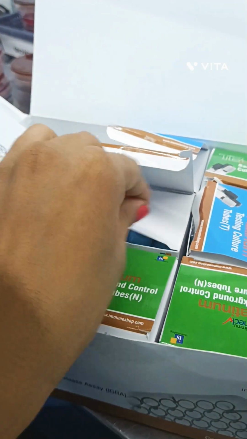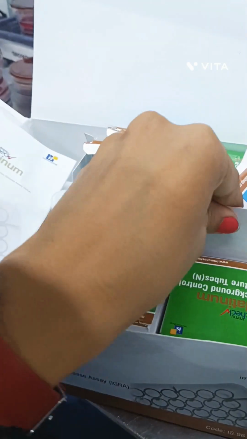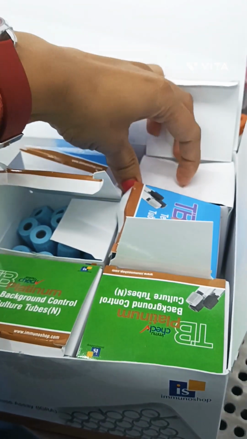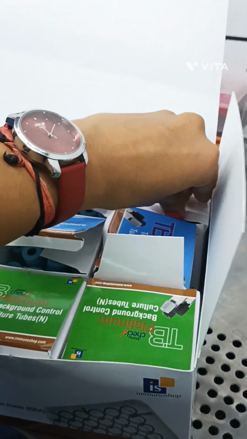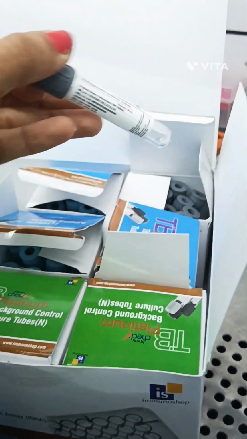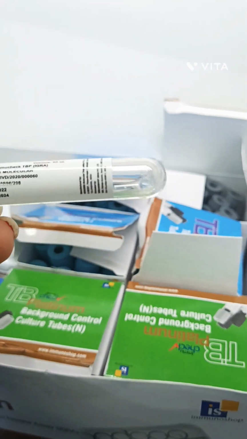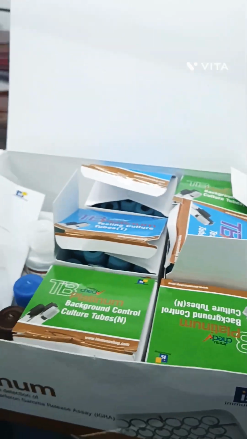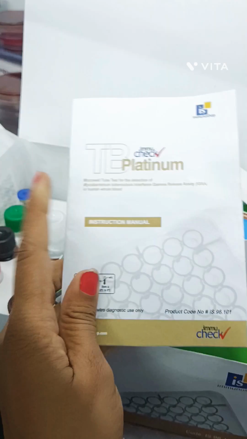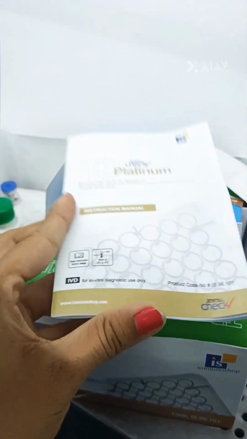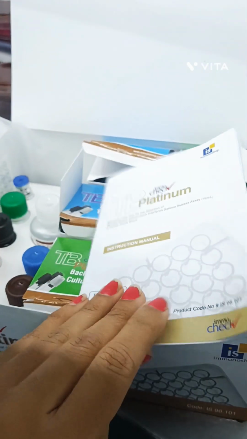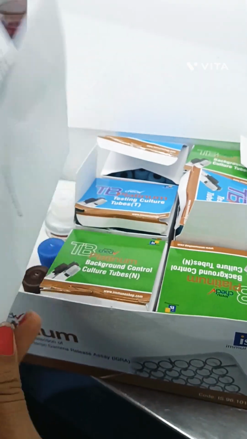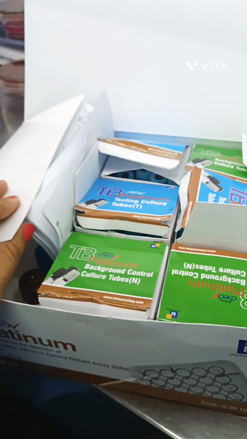The TB Platinum is based on the ELISA technique, and in that kit we have the testing culture tube, called the T tube, and the second one is the background control culture tube, called the N tube. In the testing culture tube, if the patient has TB infection, absorbance is detected high, so it means TB is positive, and if absorbance is less than 14, it means TB is negative.